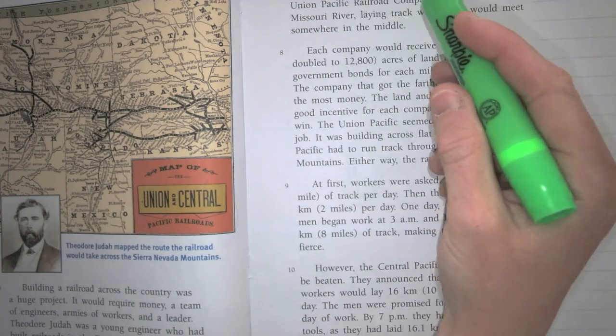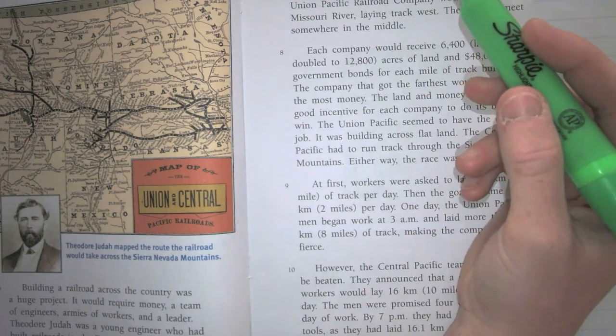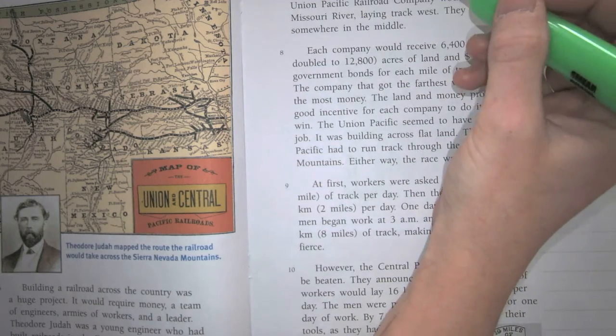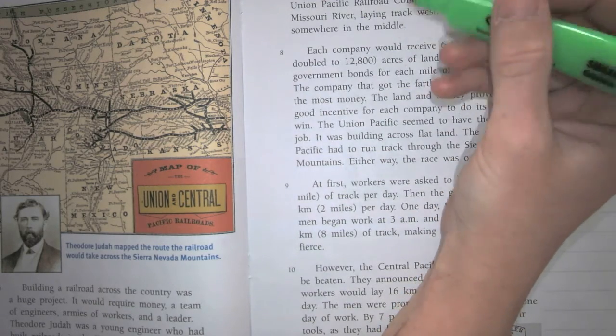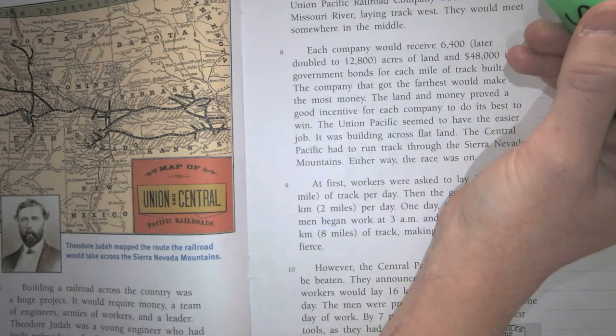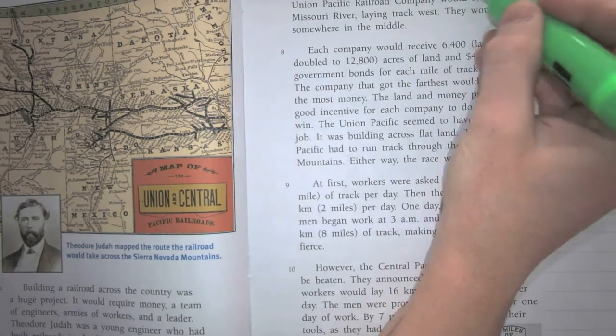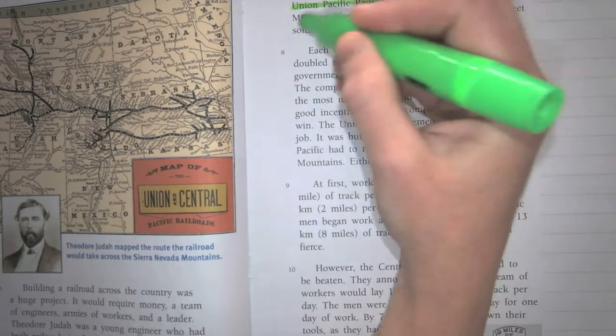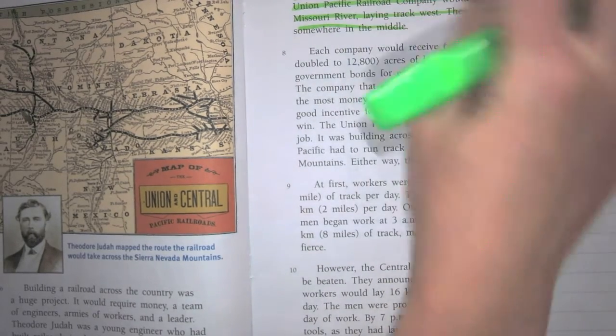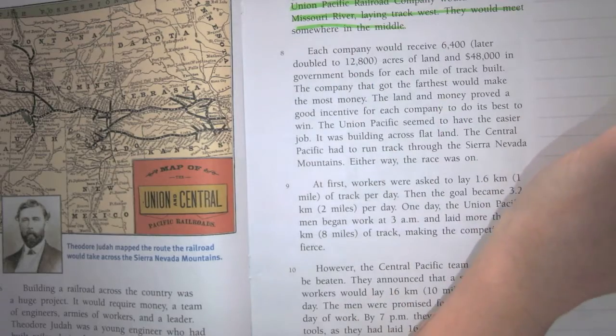So that's an important date. Keep that one. And this is kind of a big thing. They're going across the country. I kind of think this whole thing, if I put it in my own words, is going to be a key detail. Because this act created this. They kind of all go together.